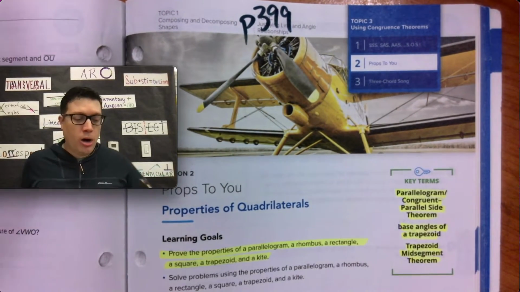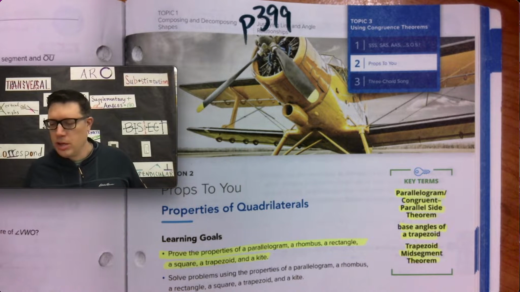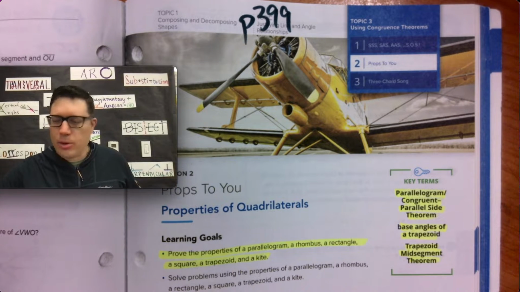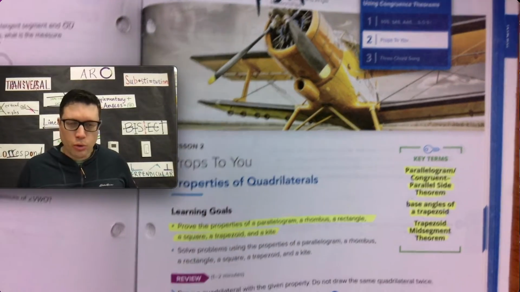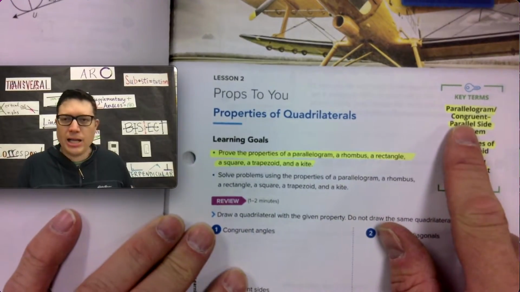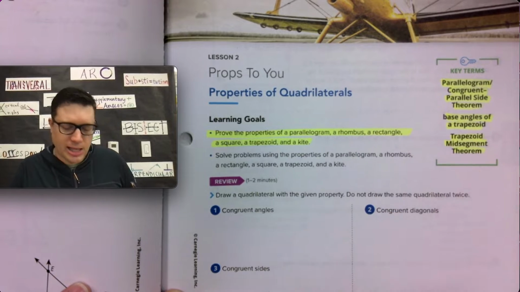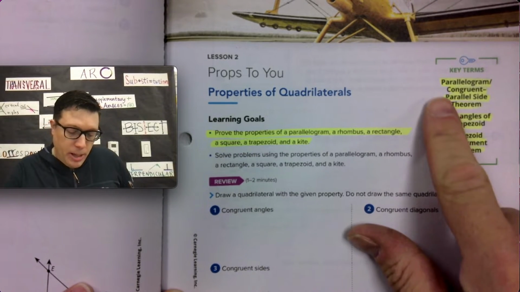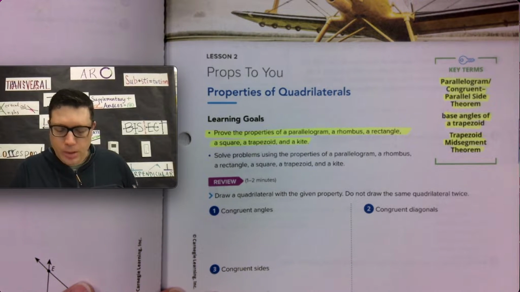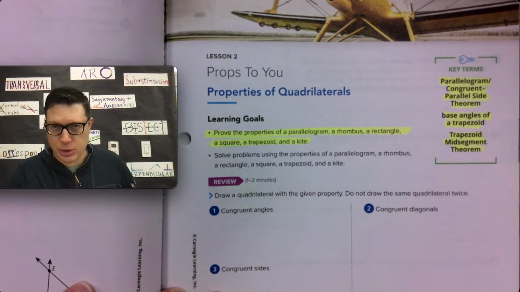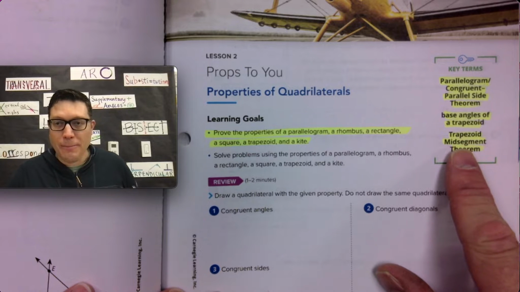And so the better you are at helping your brain get in a good mood with studying and with learning it, the deeper your understandings will be and the better you will grow along the way. Have your highlighter. Let's go and highlight some key things. Let's highlight the key terms on this side. So we are going to talk about the parallelogram congruent parallel side theorem. We're going to talk about the base angles of a trapezoid. And then we're going to talk about the trapezoid mid-segment theorem.